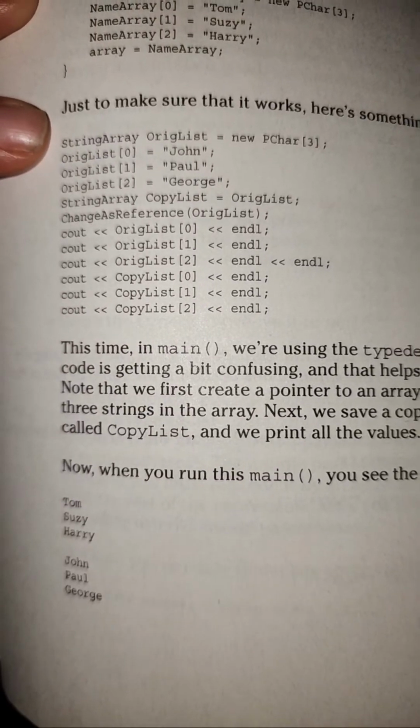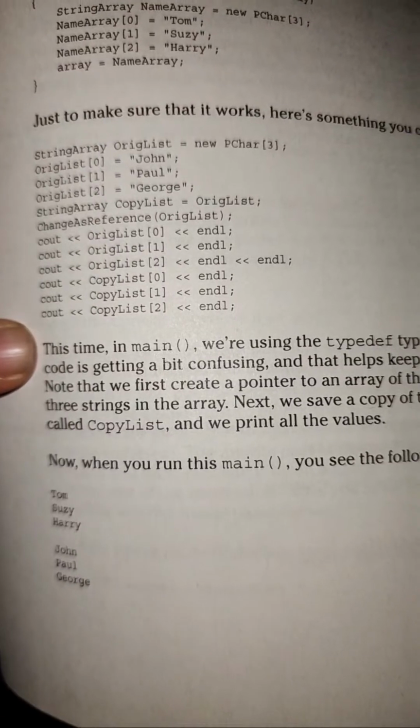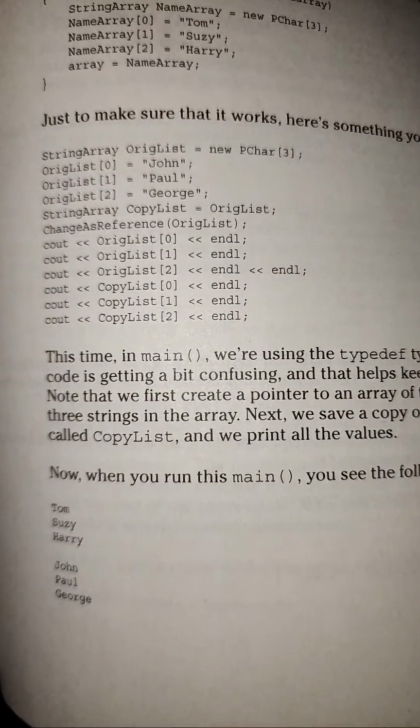String array origin list equals new pchar and so on. Alright, this time in main we're using the typedef.